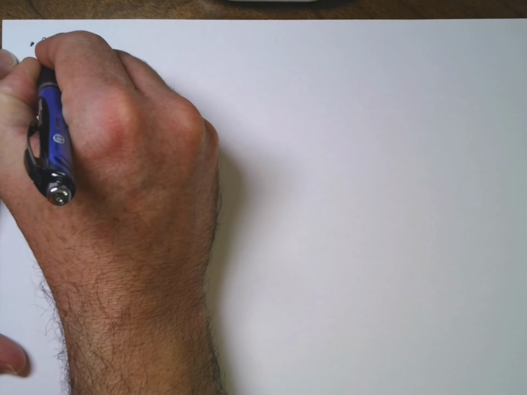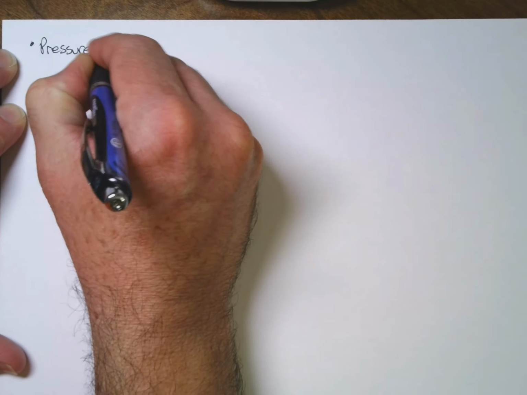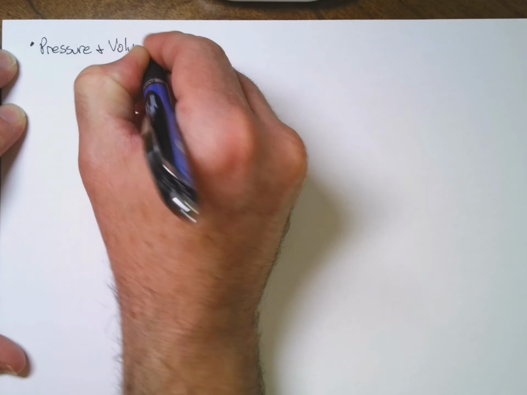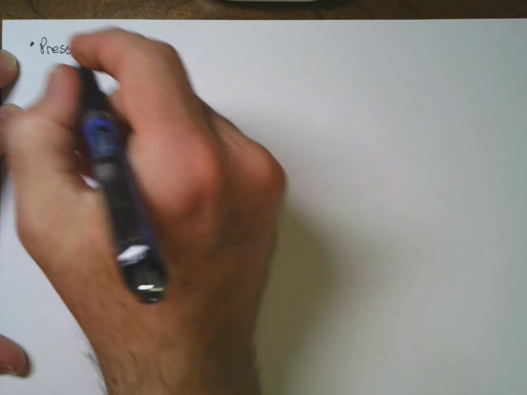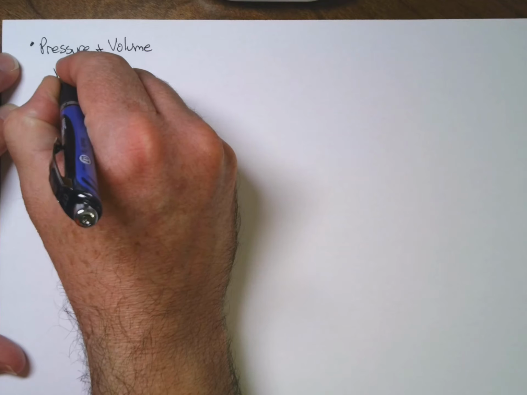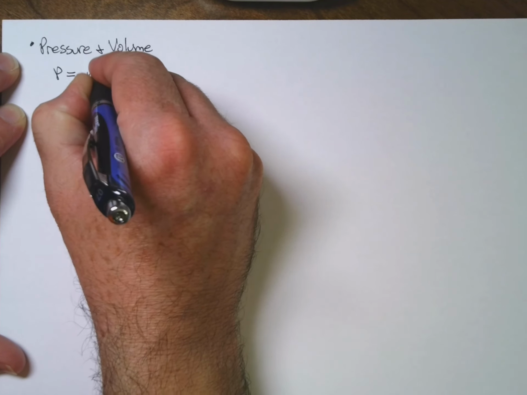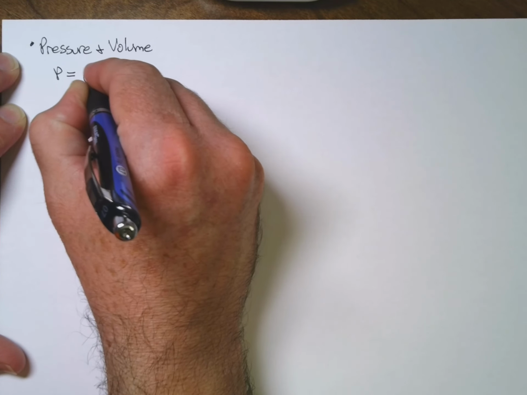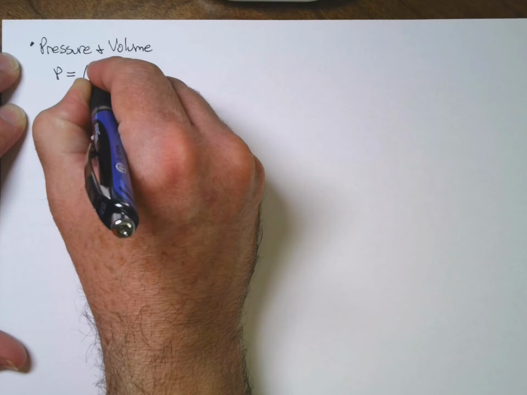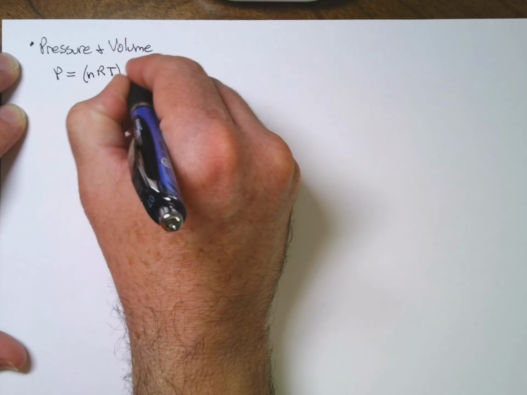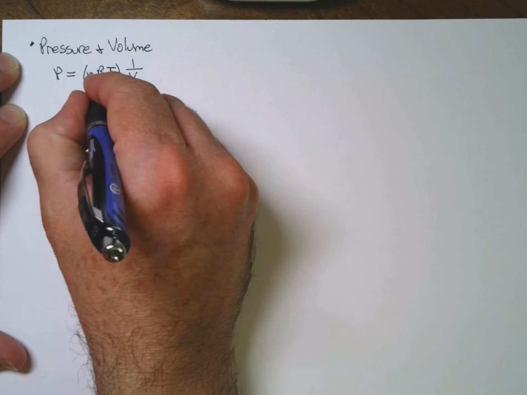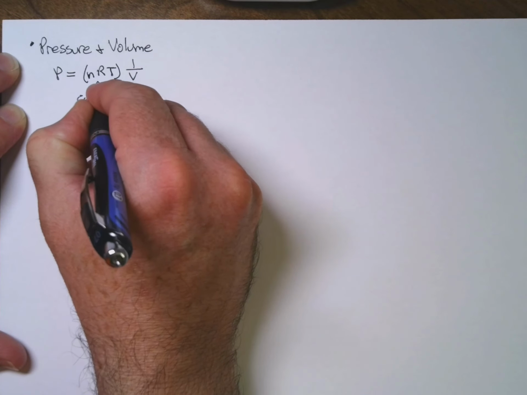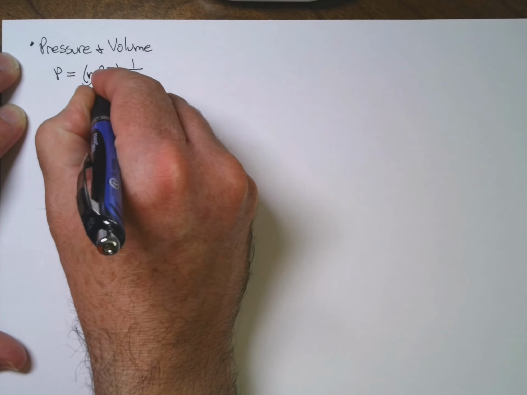First we can look at pressure and volume. This is, of course, known as Boyle's law, as we mentioned before, but P equals some constant, which is, in this case, the gas constant times the number of moles and temperature, because those are being held constant, times 1 over V. So this whole thing is constant.